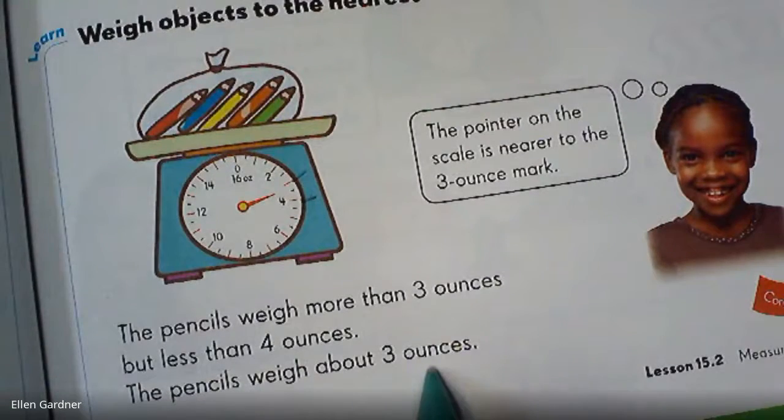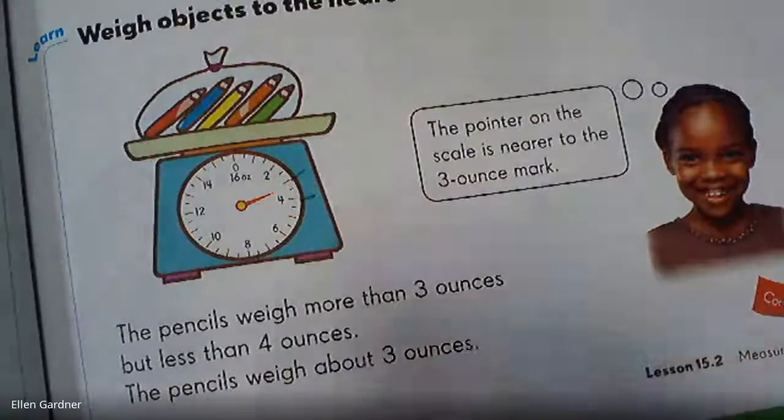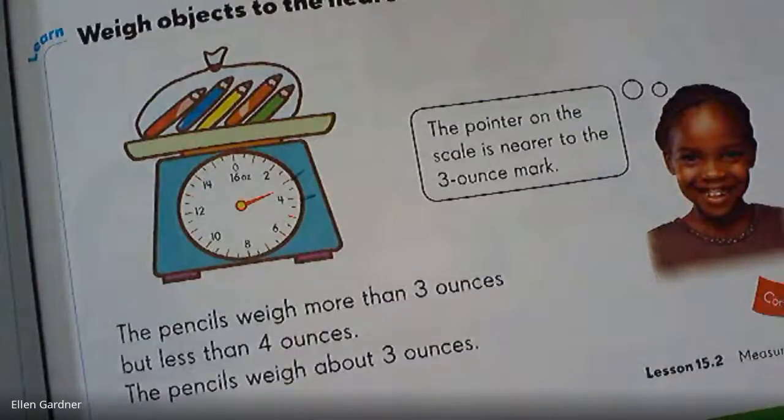Okay, so we'll use estimation if you're between ounces. You're actually not going to have to use fractions, even though that would be more precise.